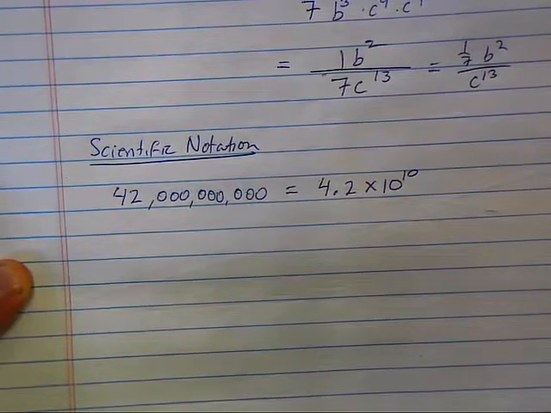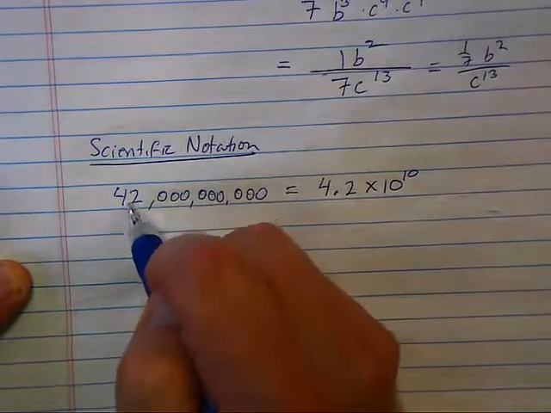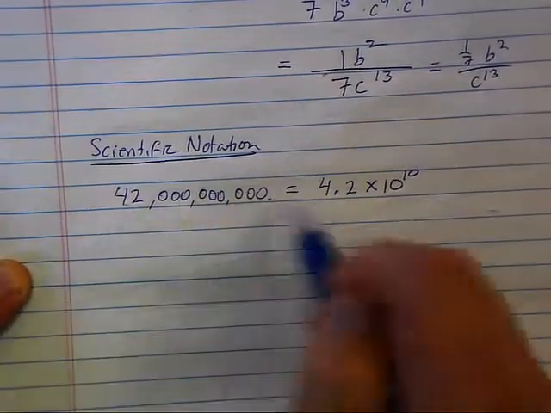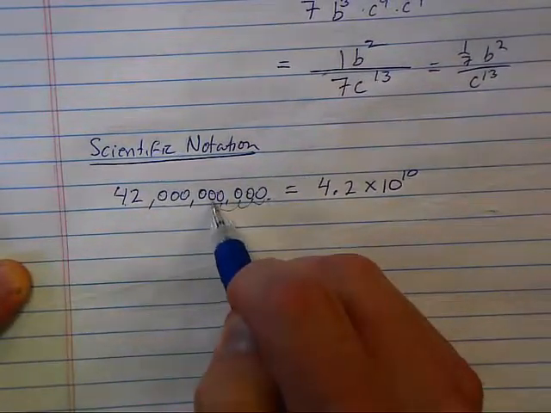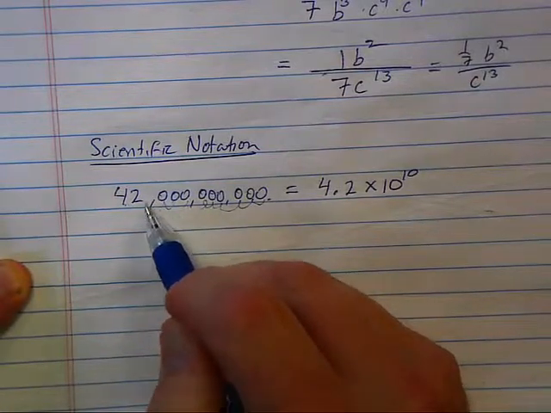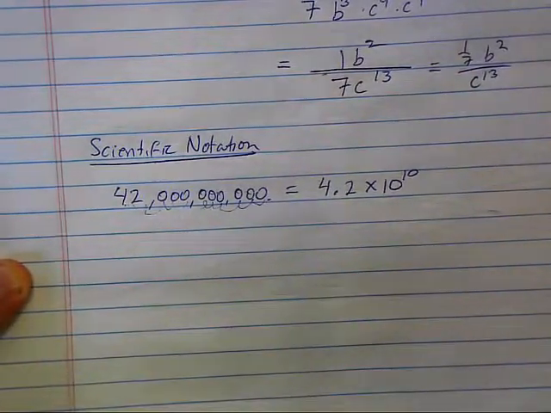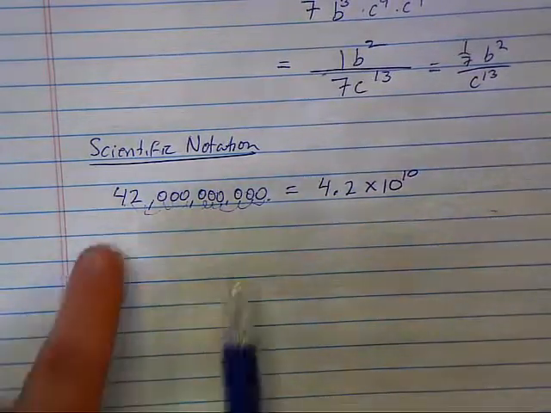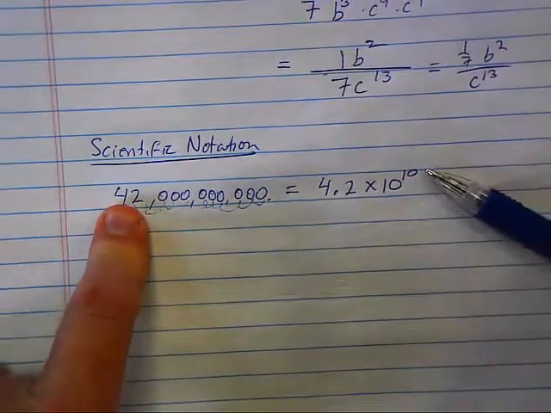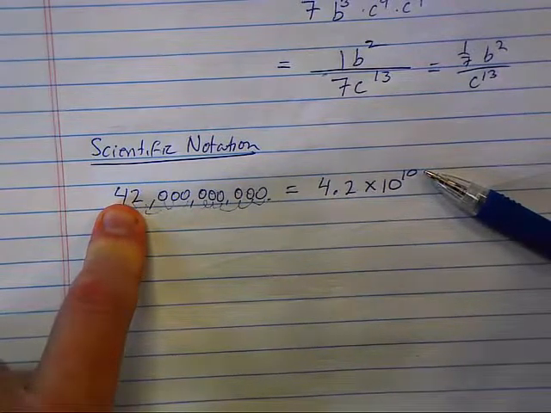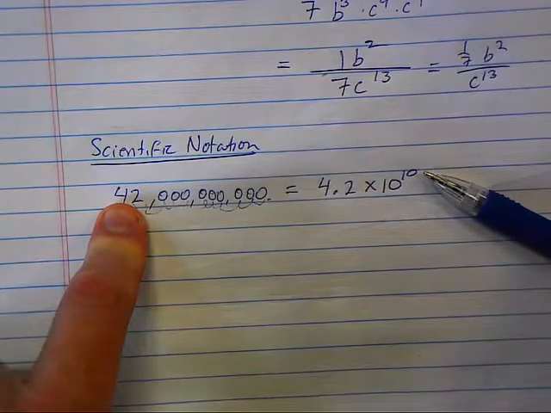You simply have to count how many places you move the decimal point. The decimal point went from here to there. You count, that's 1, 2, 3, 4, 5, 6, 7, 8, 9, 10 places. So, when I give you a really big number, you're going to have a positive power. What happens when I give you a really small number? You're going to have a negative power. So how come?